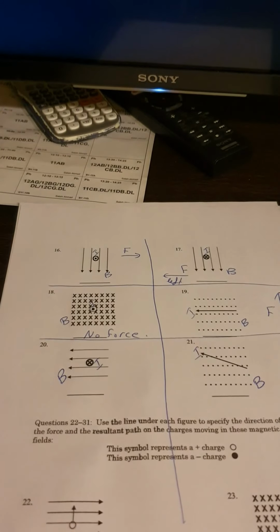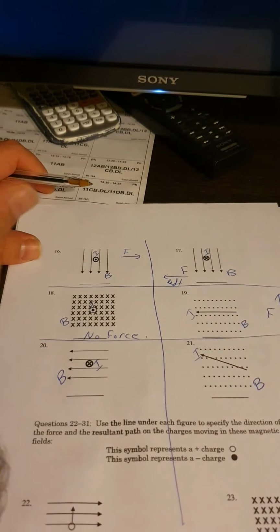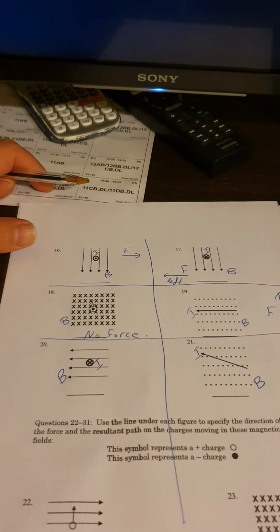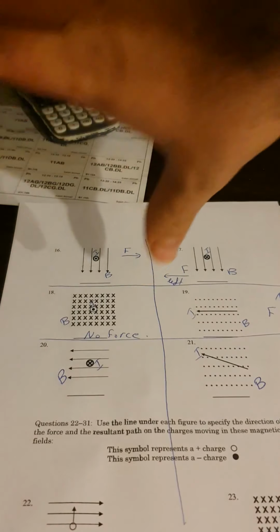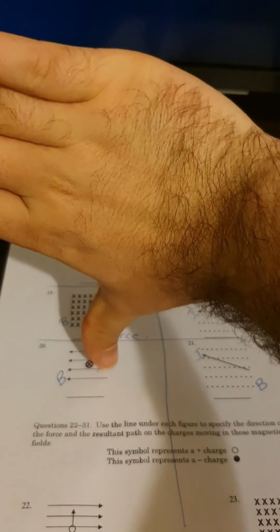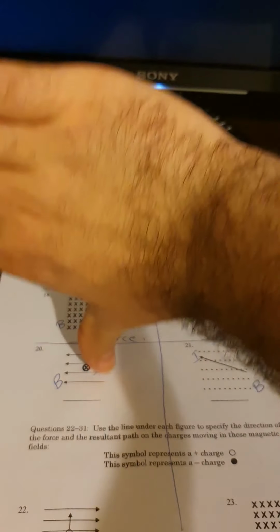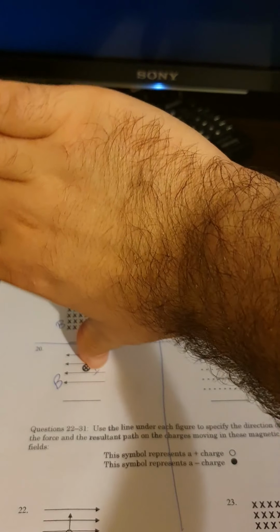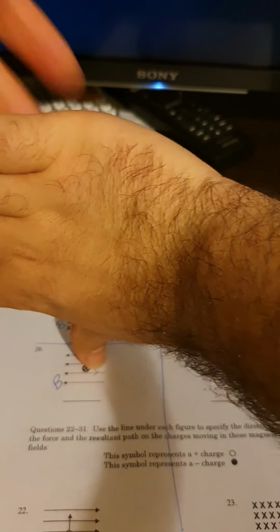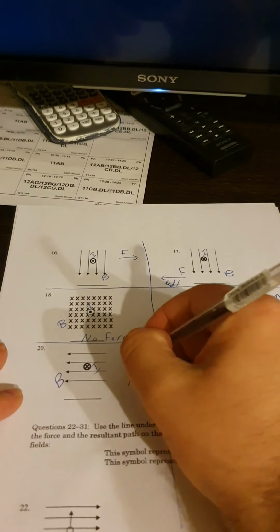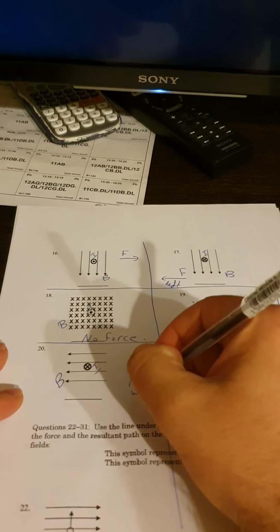Now B is to the right, I is into the page. Okay, so my thumb into the page, B to the left, my thumb, that's the current, into the page, B to the left, the palm seems to be pointing upward. That's the magnetic force.